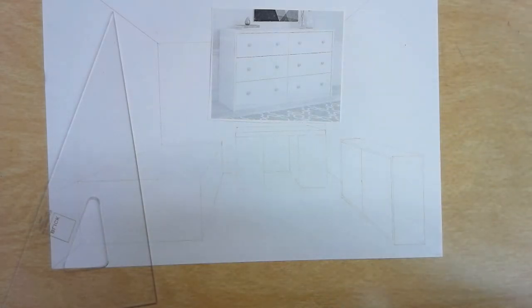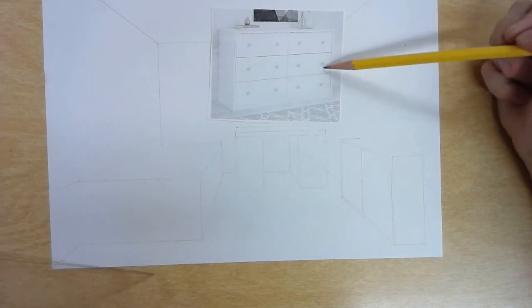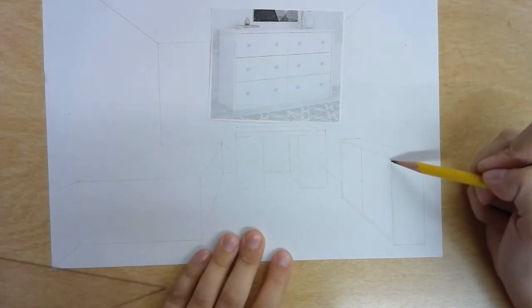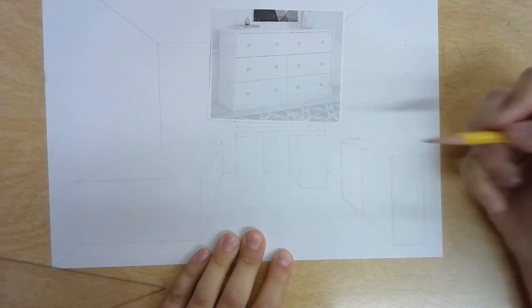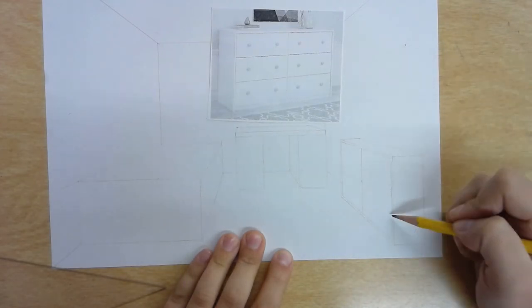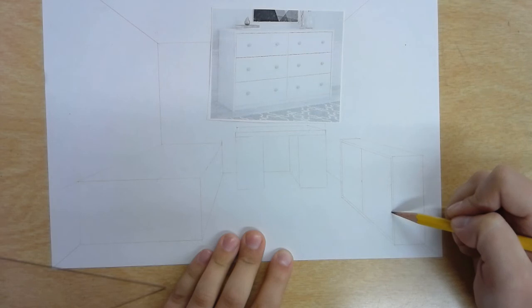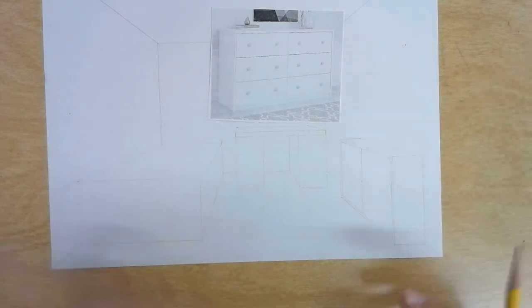Okay, now to finish it up, we need to figure out our drawers right here. Now these are nice even drawers. Since this vertical line is not coming closer to us, it's not getting bigger on one side than the other, so I can actually divide this into actual thirds. You can either measure this or you can eyeball it. If you're not good at eyeballing, please measure it, or ask a friend to.